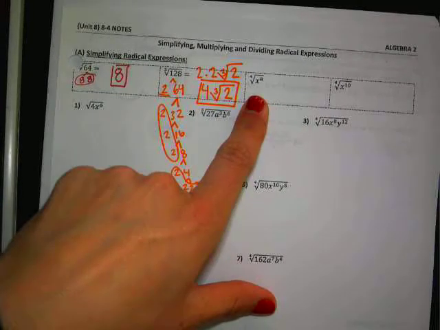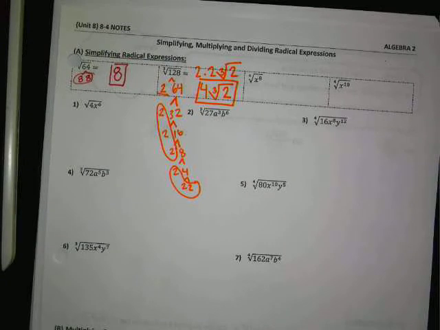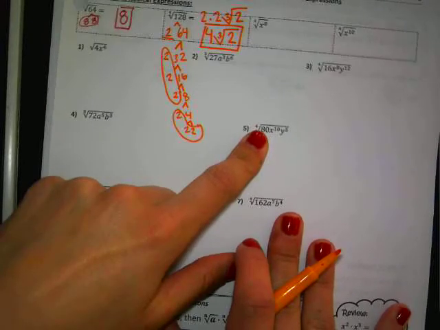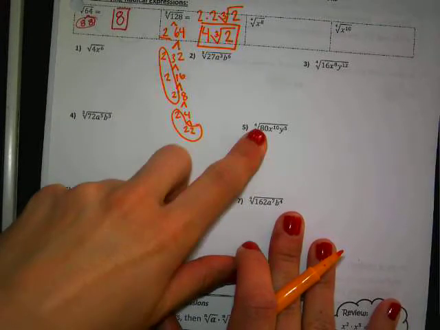All right, now we're going to talk about the variables. For the variables, what we're going to be doing is dividing. When you're looking down here at these big numbers, the coefficients and the exponents have different rules because they are different kinds of numbers. One is a coefficient, one is an exponent, so you can't treat them the same. Does that make sense?